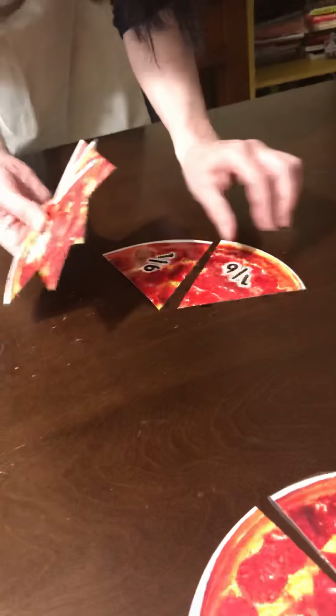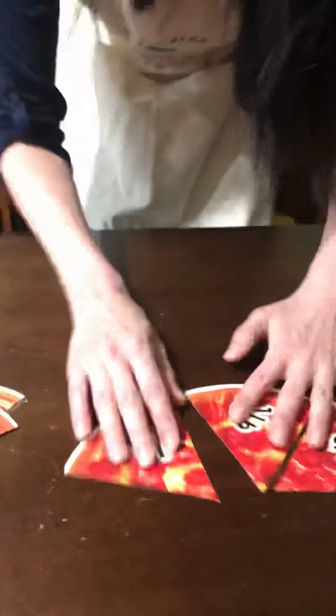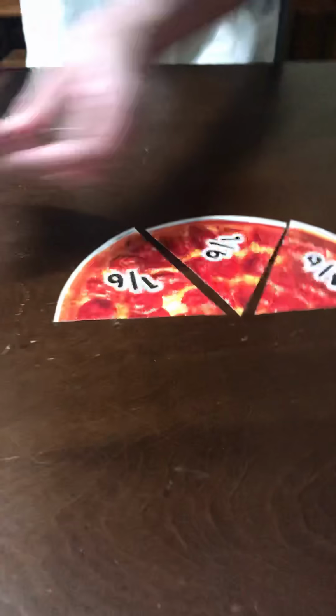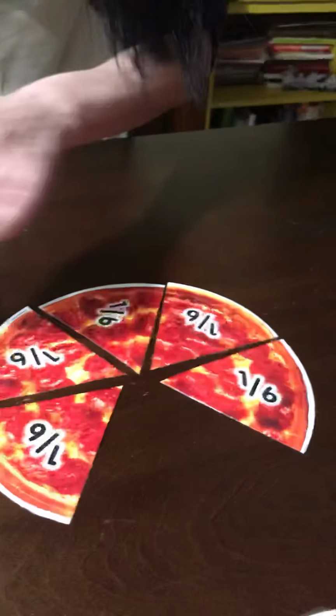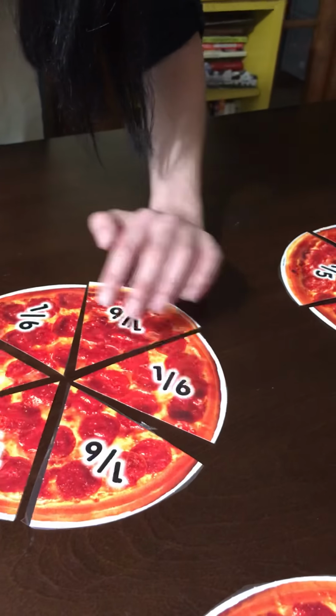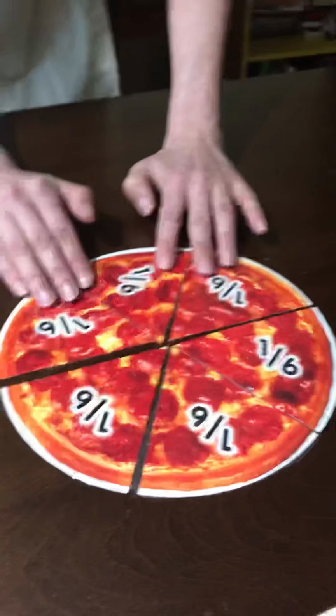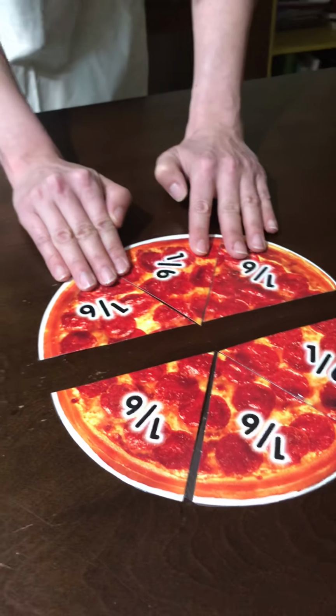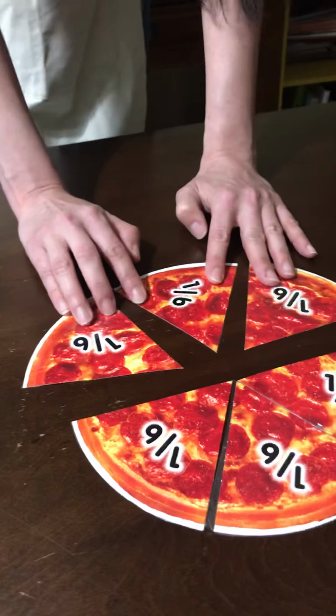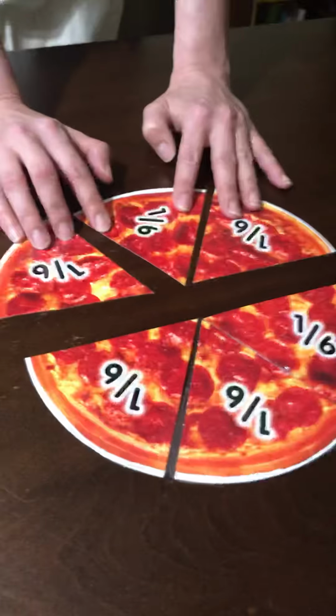Next, we have 6ths, so it should be 6 pieces. Count them. 1, 2, 3, 4, 5, 6. Now watch this. Let's put them together. We'll do little equivalent fractions. Look at this. If we took a half of the pizza, how many 6ths equals a half?